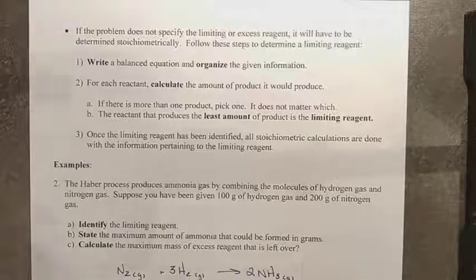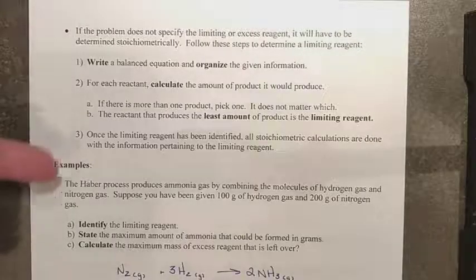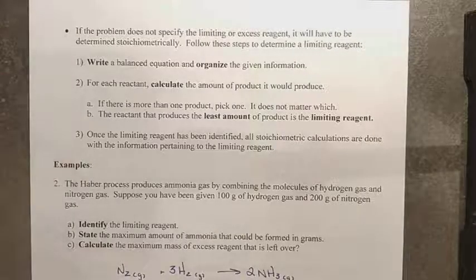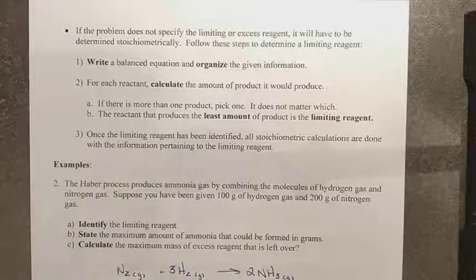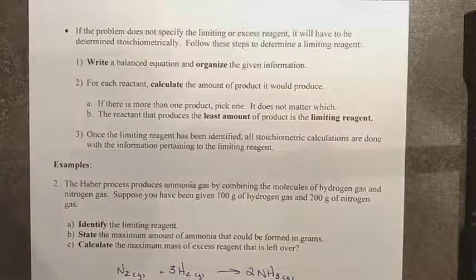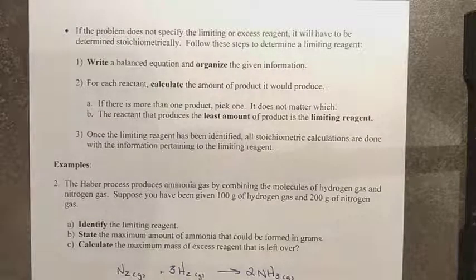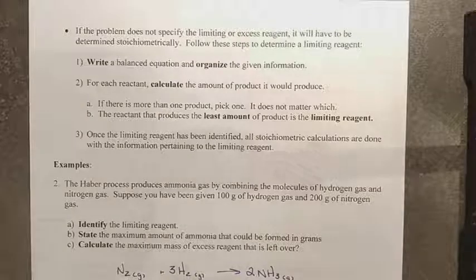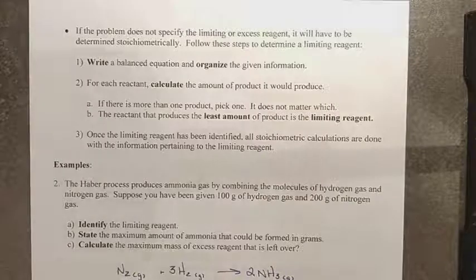So when we're going through this, remember to find the limiting reagent, you must do this stoichiometric prediction twice. Please do it for just one product. Pick one. It doesn't matter which one you use. Pick the most simplified one if there are two. And remember that you could just find out the amount of moles and then do any necessary calculations after that.